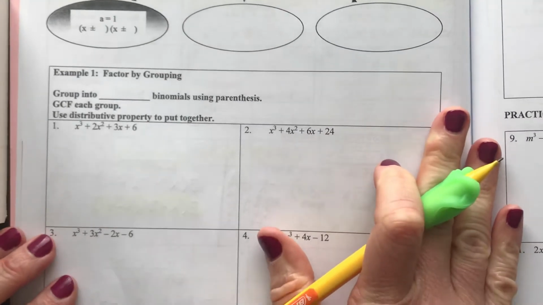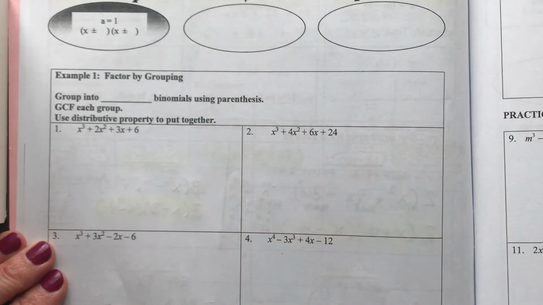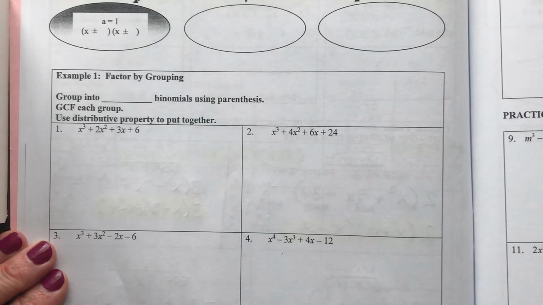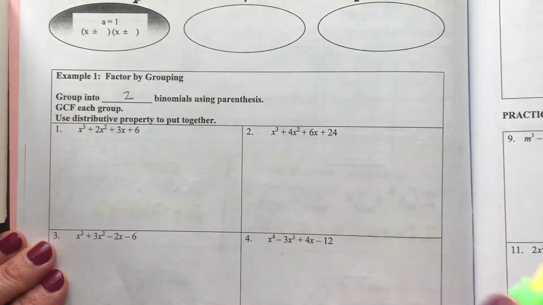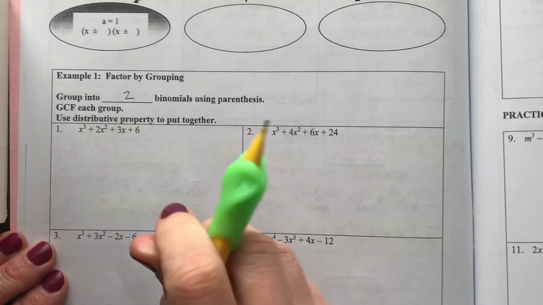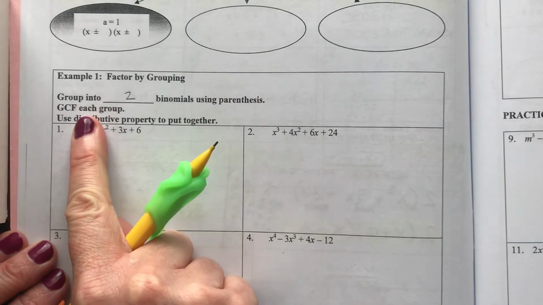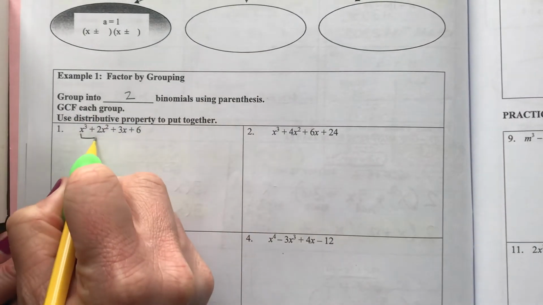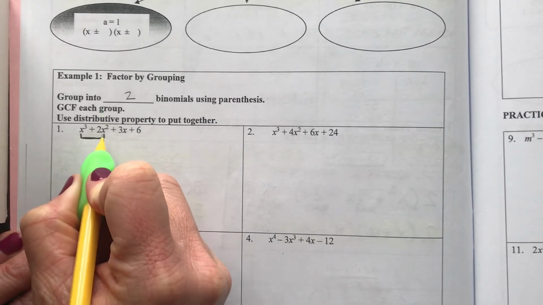So notice how I have 4 terms now in each of these examples, and my directions here say factor by grouping, group into 2 binomials using parentheses. Now I don't use parentheses, I'll show you how I do this, but we're going to take the GCF of each group. So in the first 2 terms alone, what do they both have in common?